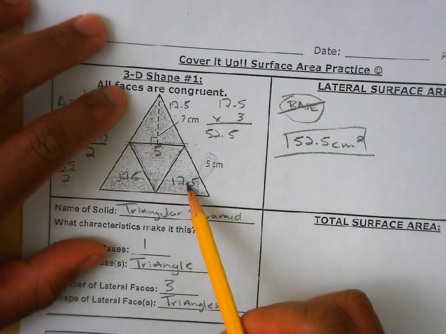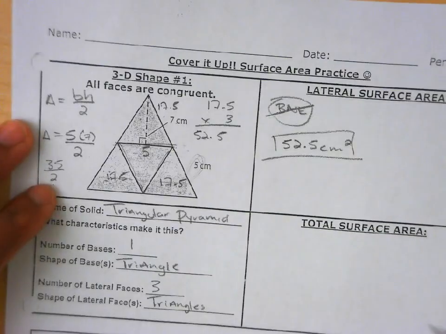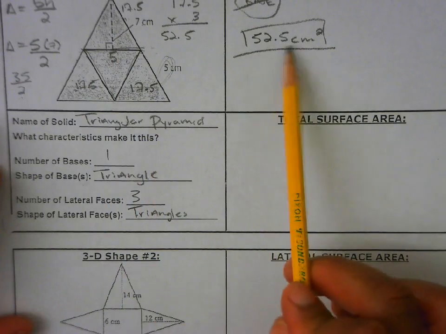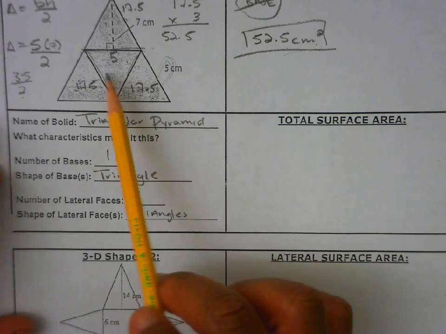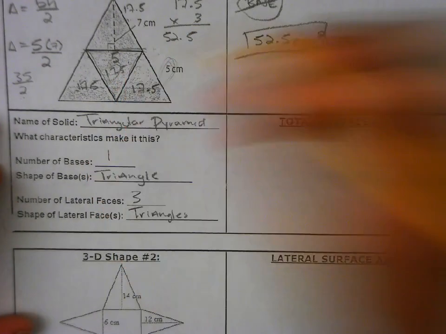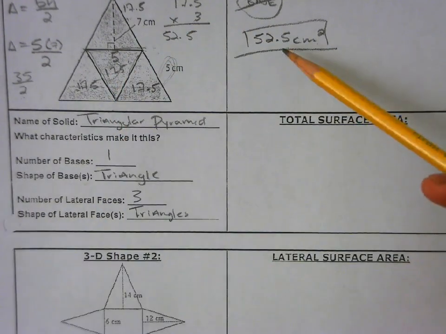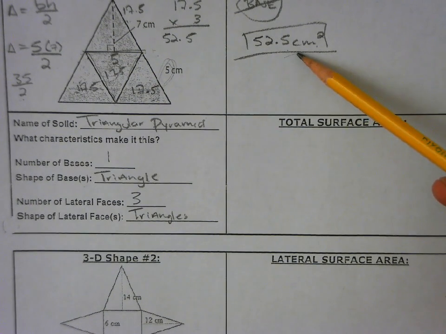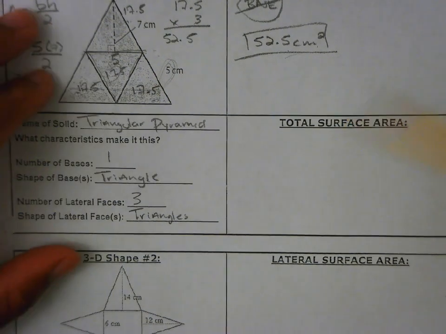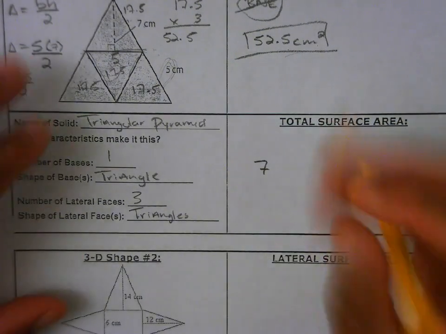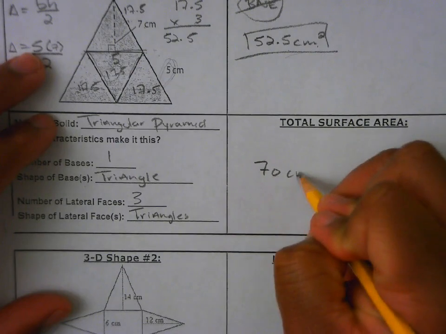lateral faces. Now for the total surface area, it's all of these lateral faces, so 52.5, plus this one in the middle here, which is also 17.5. So we can just add 17.5 to 52.5, and that gives us 70. So the total surface area is 70 centimeters squared.